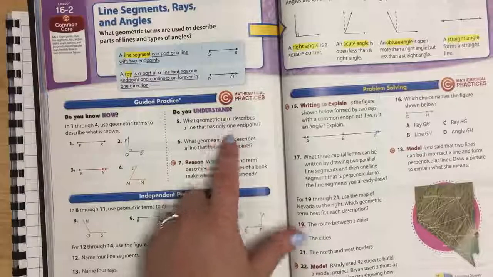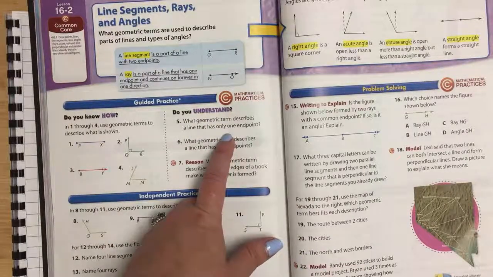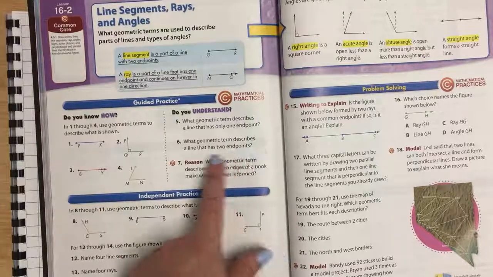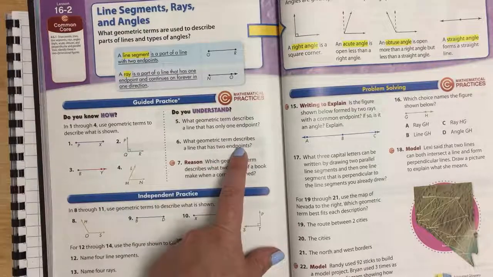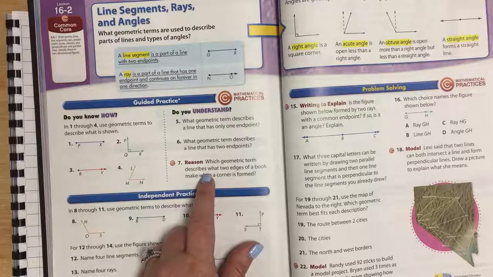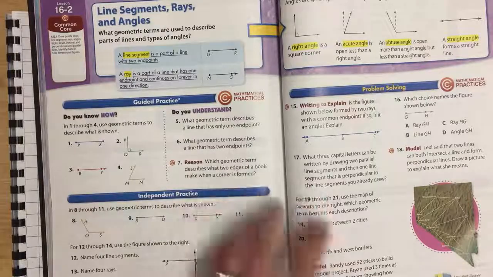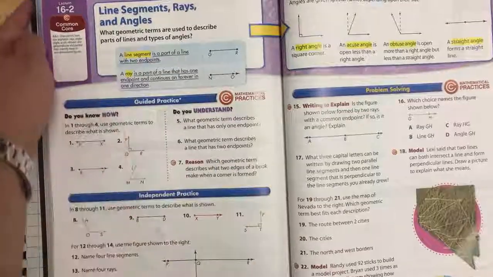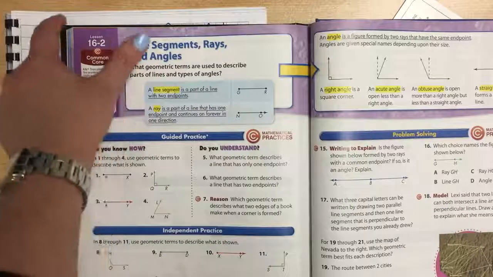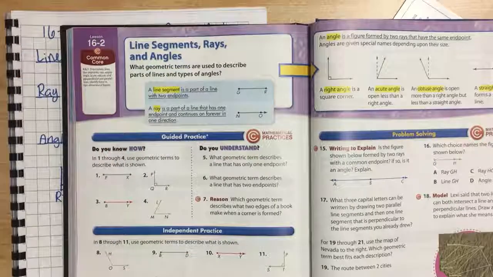What geometric term describes a line that has only one end point? Ray. What geometric term describes a line that has two end points? Line segment. What geometric term describes what two edges of a book make when a corner is formed? A right angle. Yeah, it makes a right angle. You can see it makes a right angle. All right. So really, once again, this is a pretty straightforward lesson.